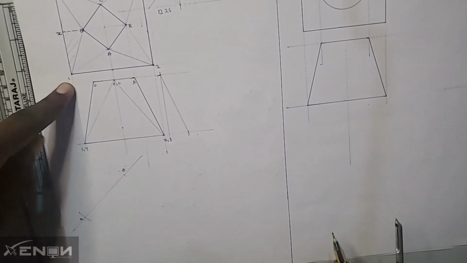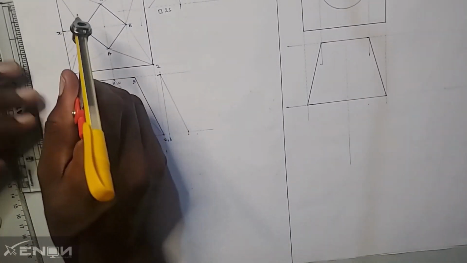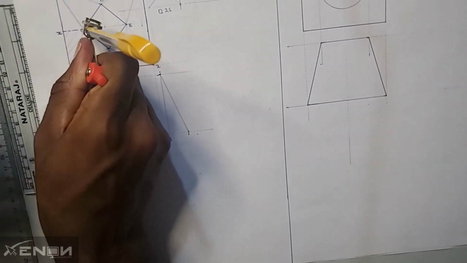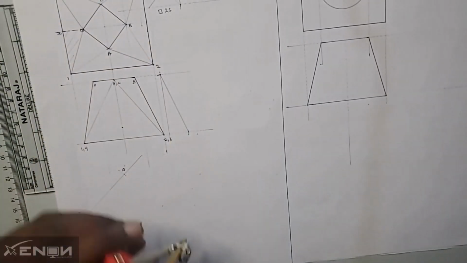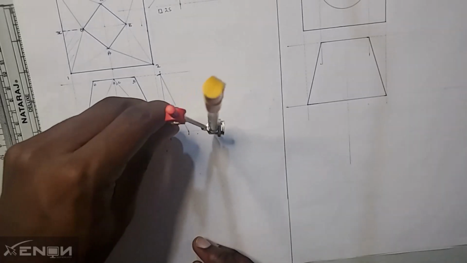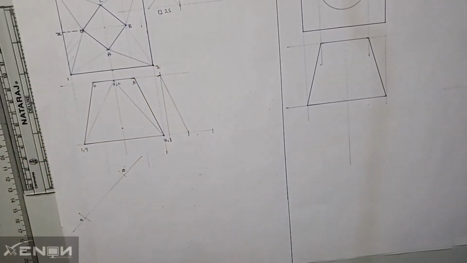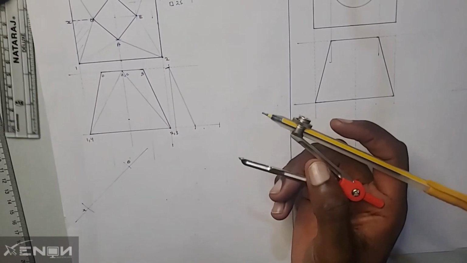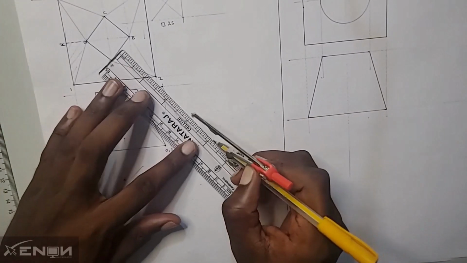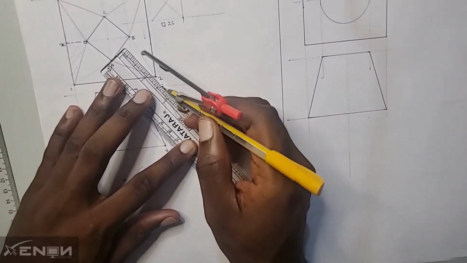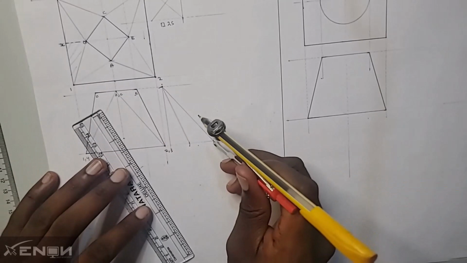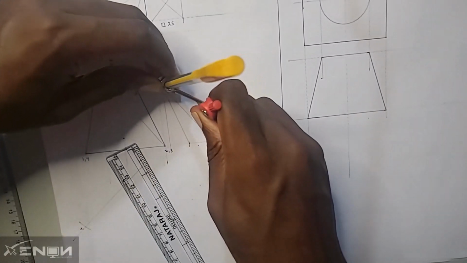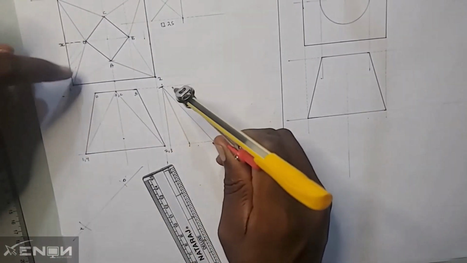So to do that, we get this plan length D1. So come and mark it off along this line like we discussed and said. Then once I join this point up here, this line that I get gives me the true length of D1.